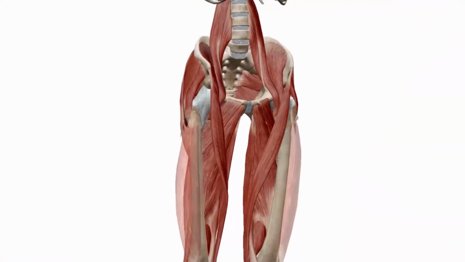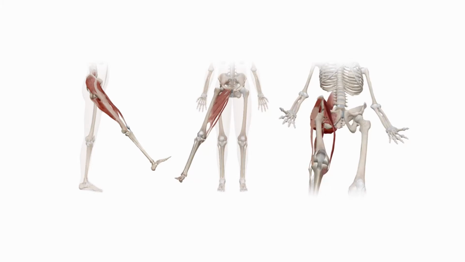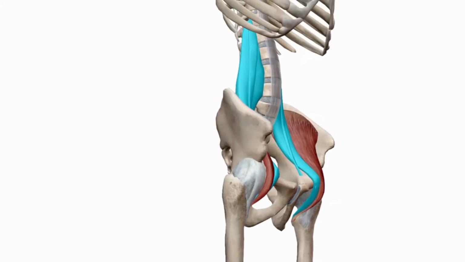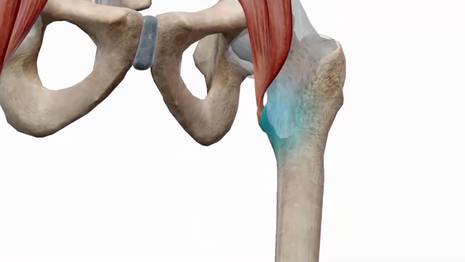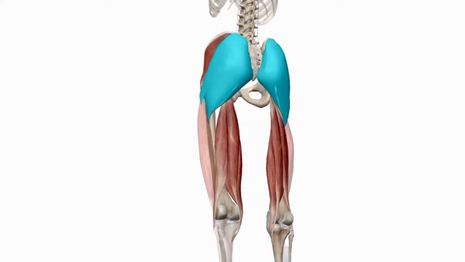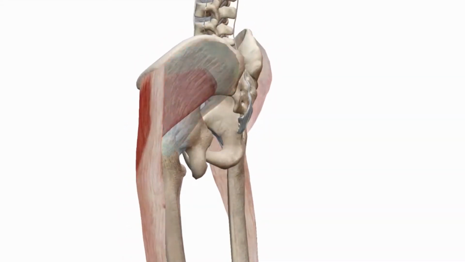Now let's review the hip musculature. The hip has a variety of muscles that allow for three-dimensional hip movement in the sagittal, frontal, and transverse planes. Hip flexion is primarily performed by the iliacus and psoas muscles. They share a common attachment site on the lesser trochanter. Hip extension is primarily performed by the gluteus maximus and hamstrings. Hip medial rotation is primarily performed by the gluteus medius, gluteus minimus, and TFL.